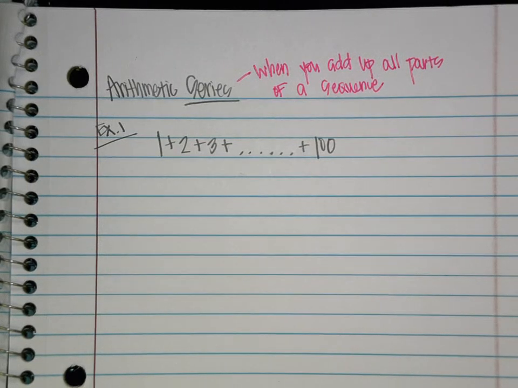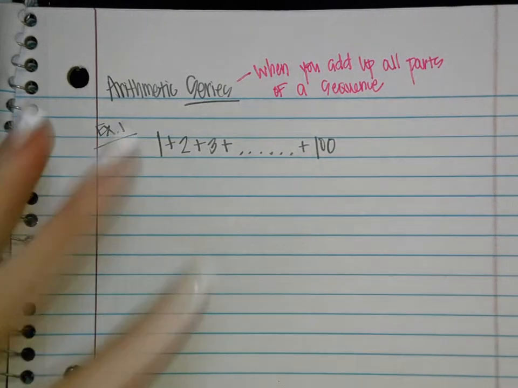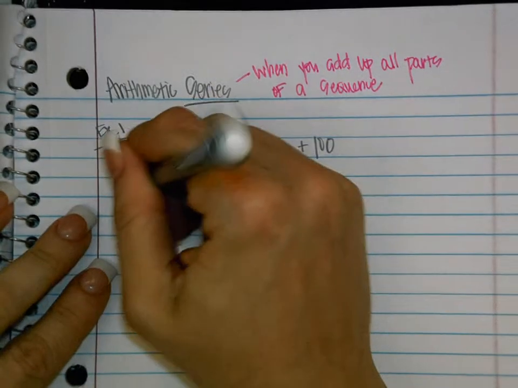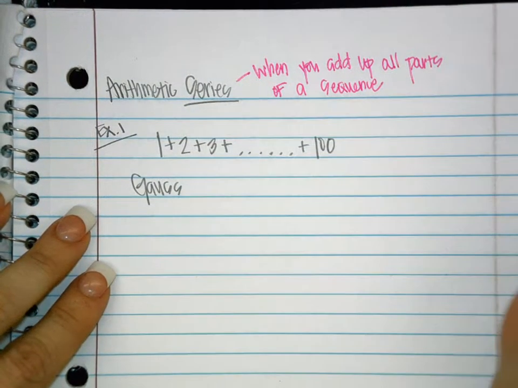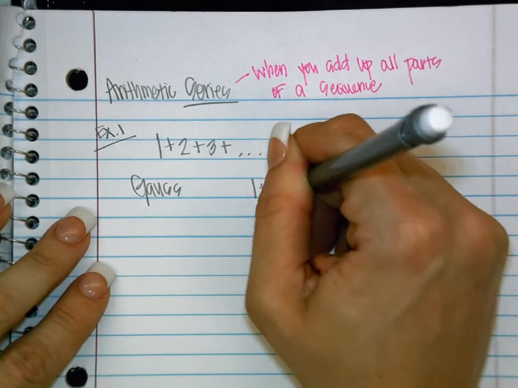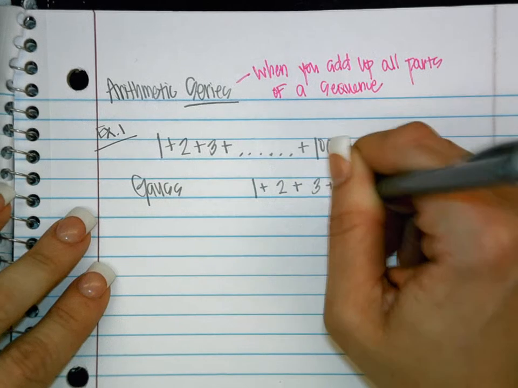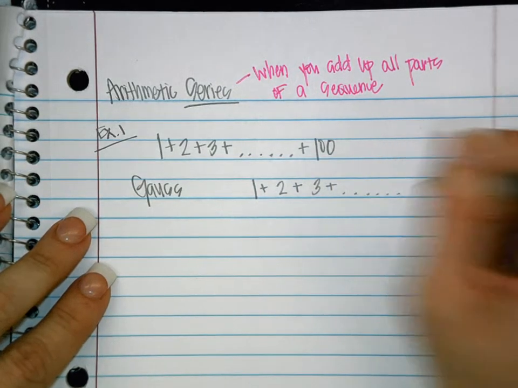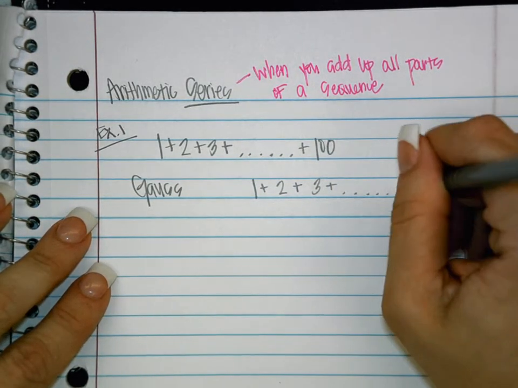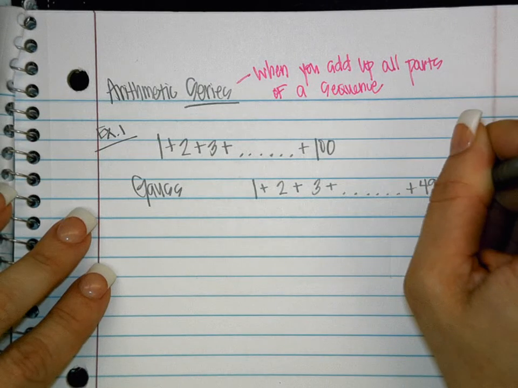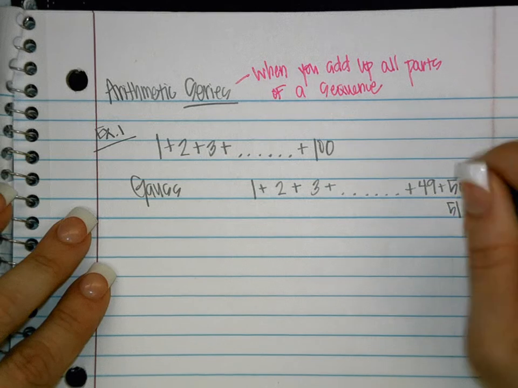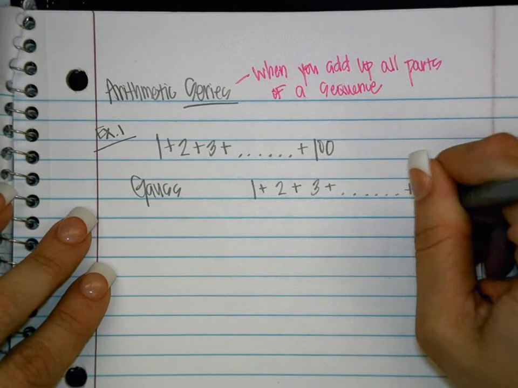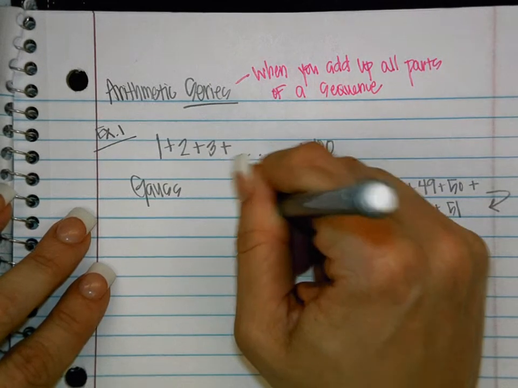Essentially, at some point there was a famous mathematician, his last name was Gauss, G-A-U-S-S, who did the following. He realized that if you added all these numbers up together and kind of flipped it around, they would all match up, every single number.